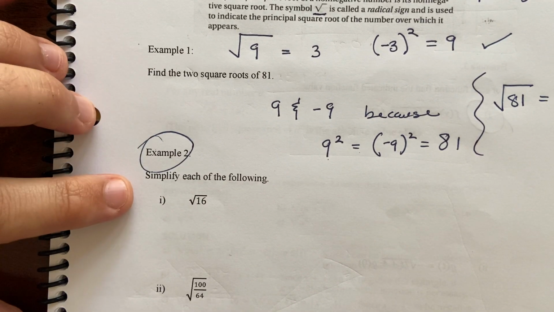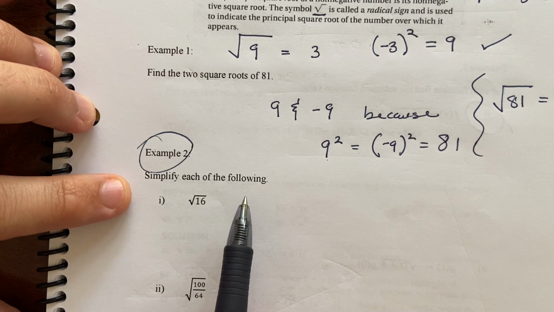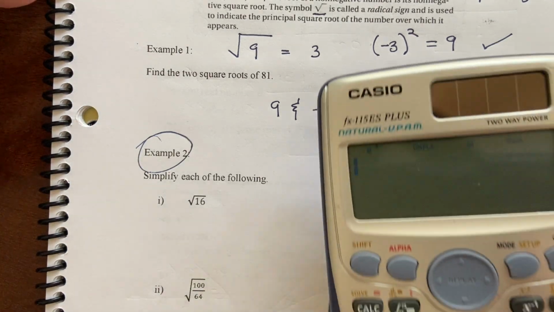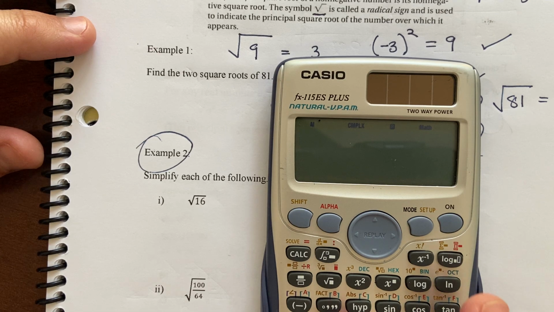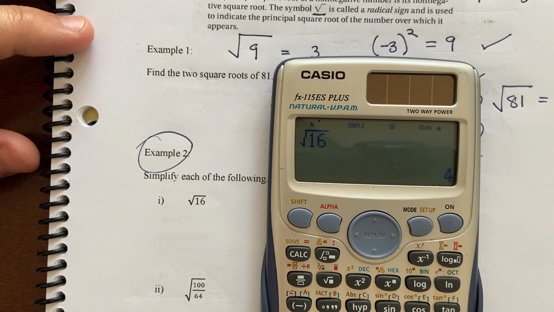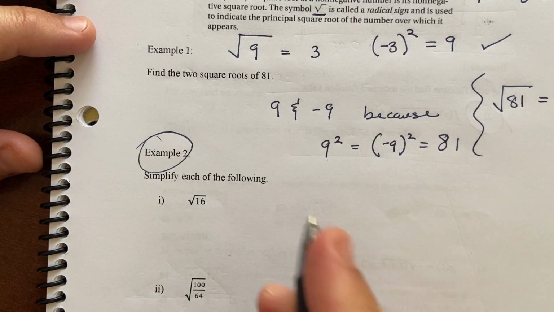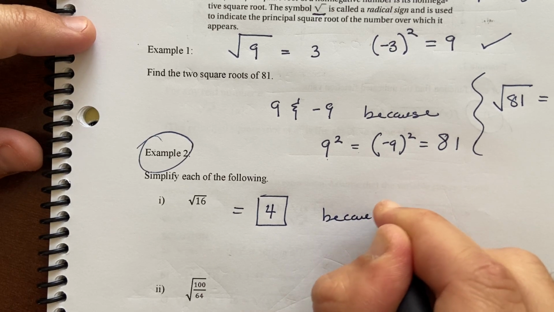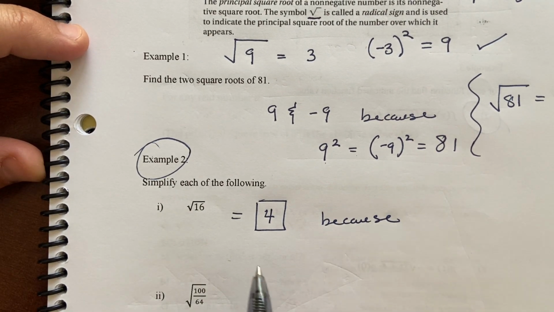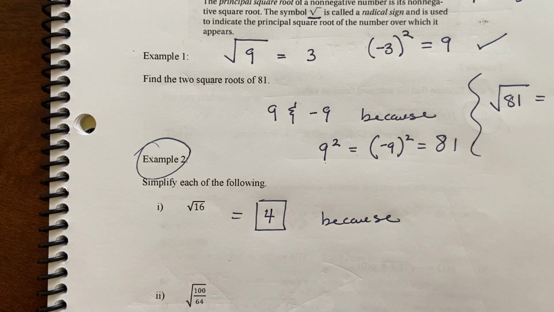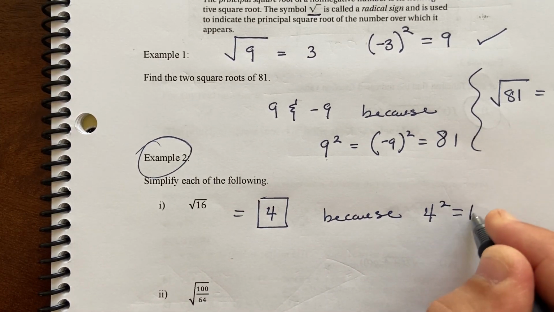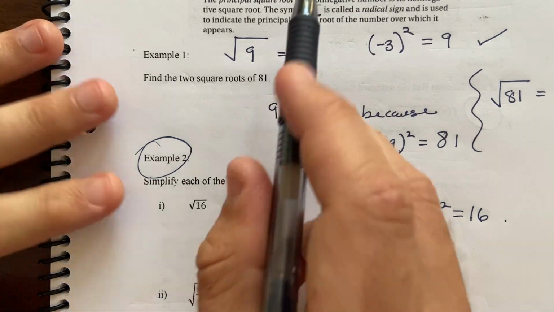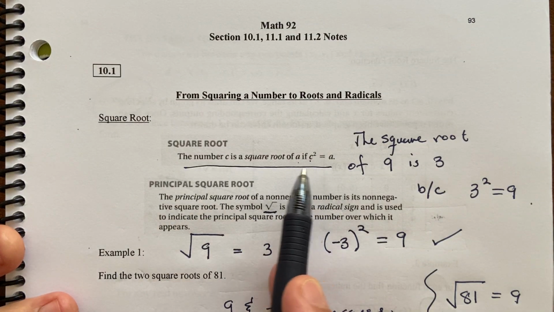All right, so let's see example 2. Simplify each of the following. Keep in mind your calculator is great at simplifying square roots. So if I go square root, this button right here, and then I'll type in a 16, and this is 4. So this is 4. And just because, it doesn't really ask me to explain, but the square root of 16 is 4 because 4 squared is 16. That's what this is saying up here, just in general.